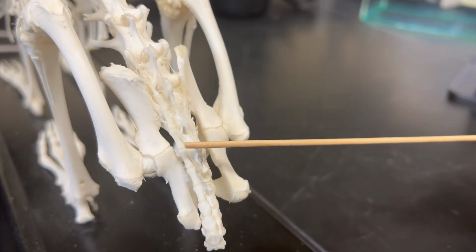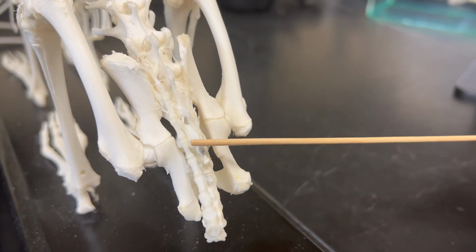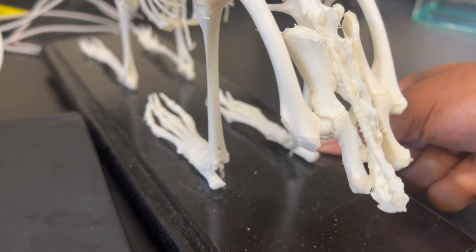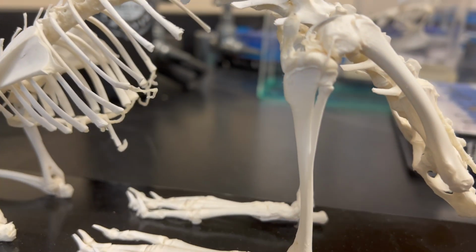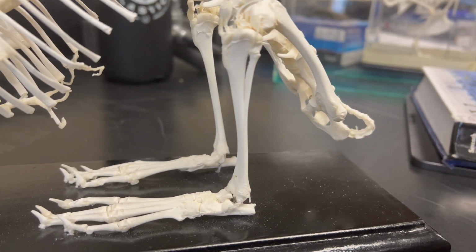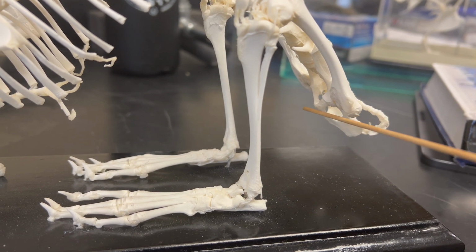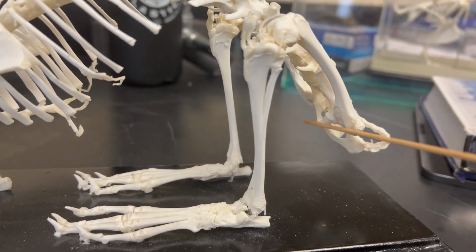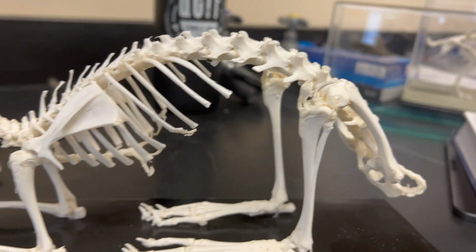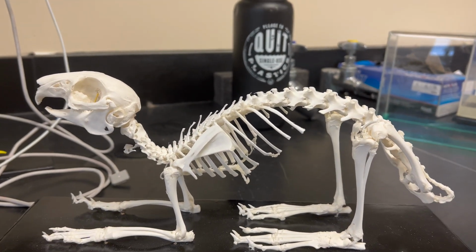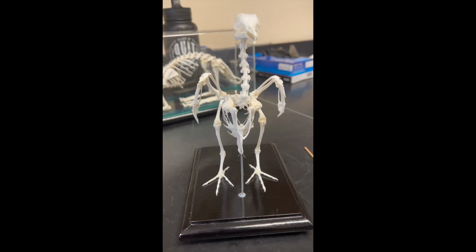I believe this is the sacrum, this little bone right there. And underneath we have the pubis right here. That's the pubis. So that is the postcranial anatomy of a rabbit.